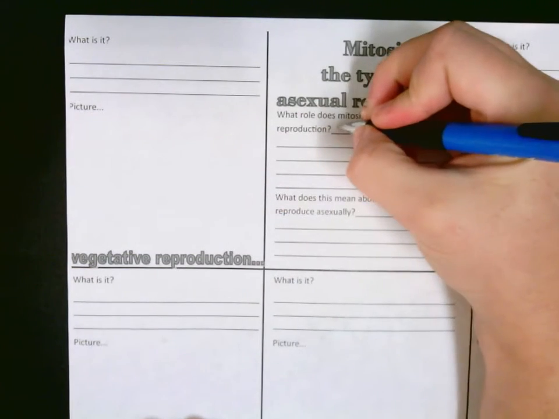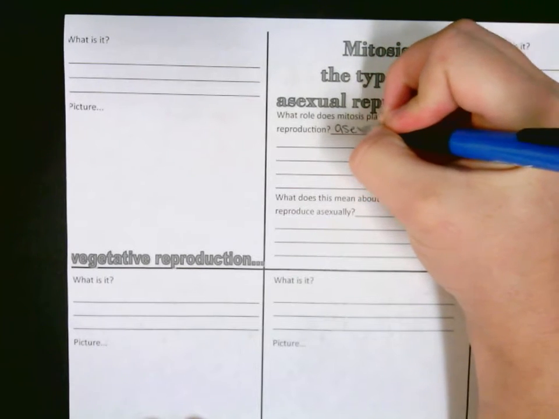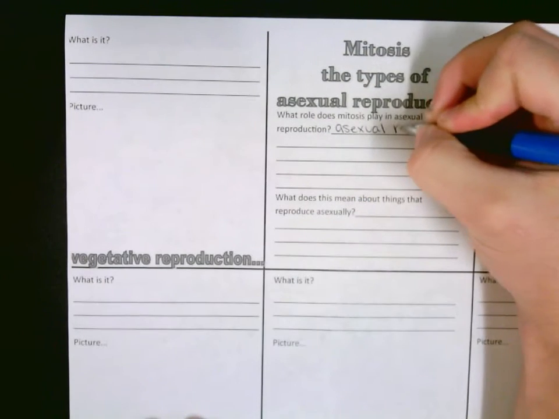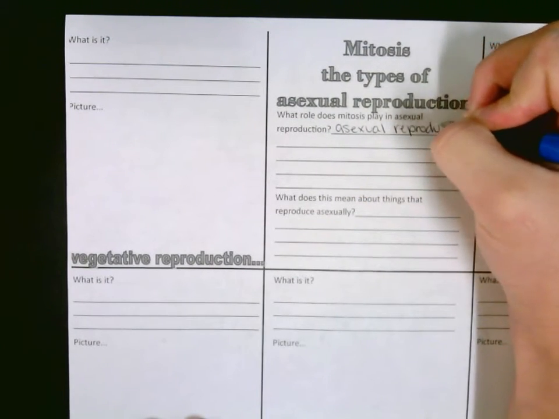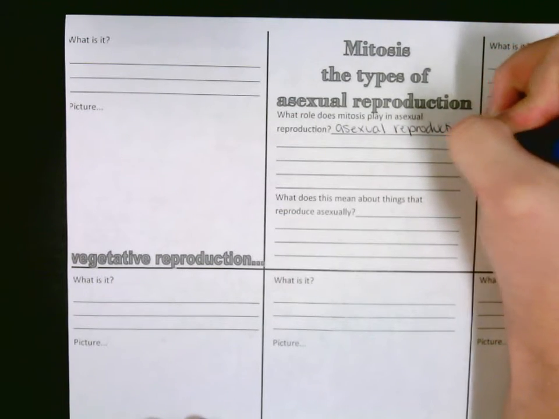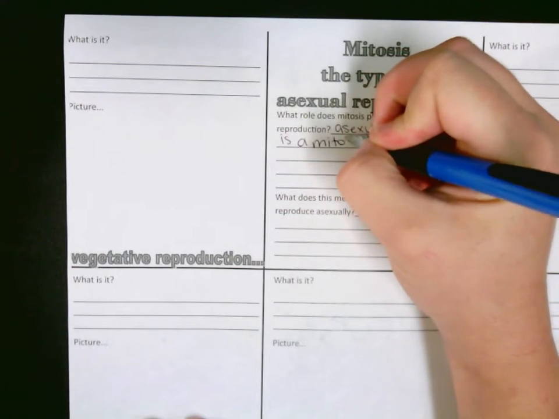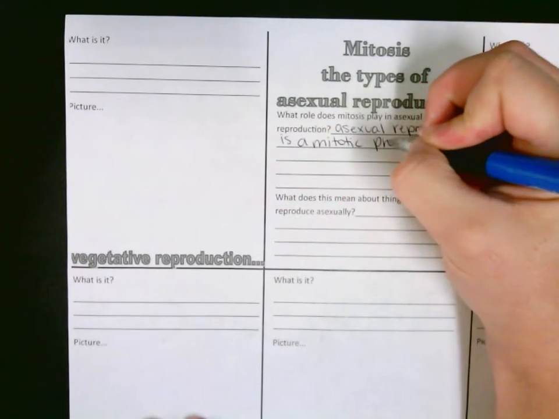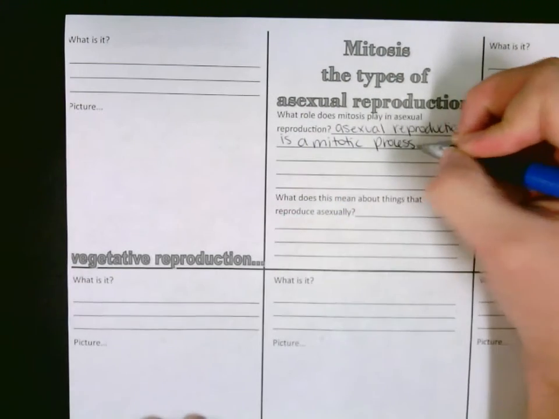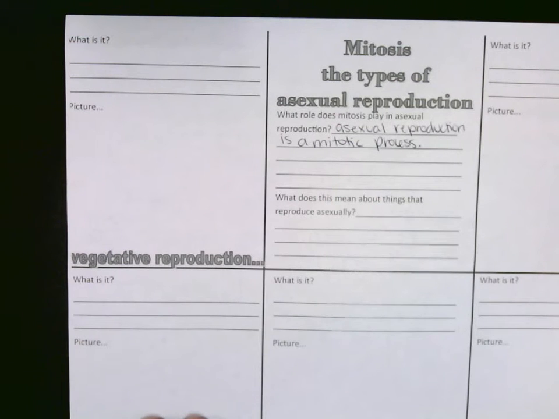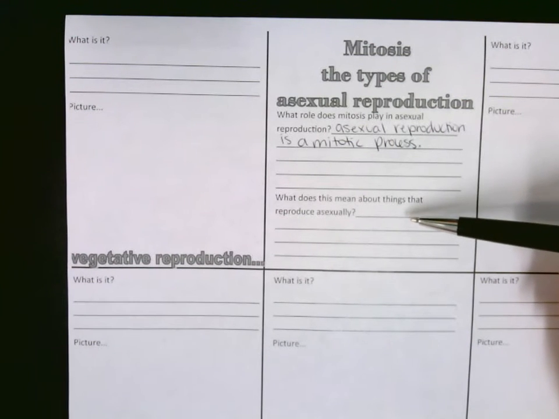And we know that asexual reproduction is a mitotic process, just meaning that asexual reproduction uses mitosis to work. It also says, what does this mean about things that reproduce asexually?